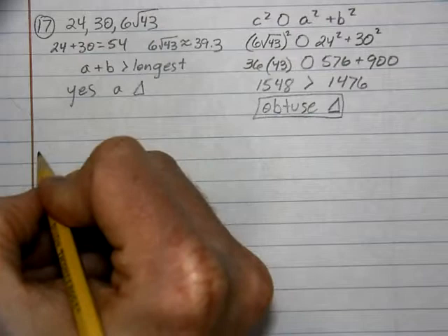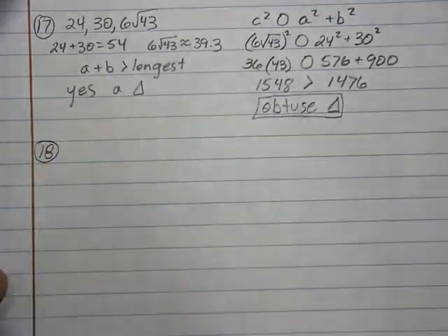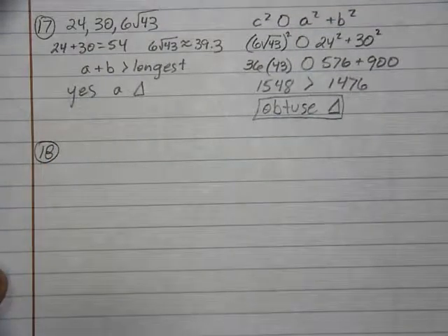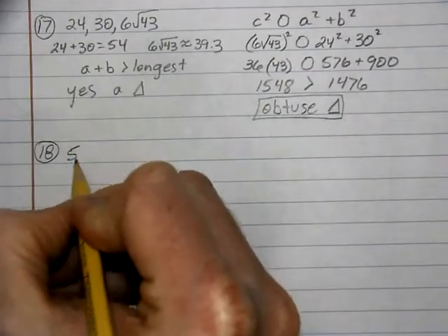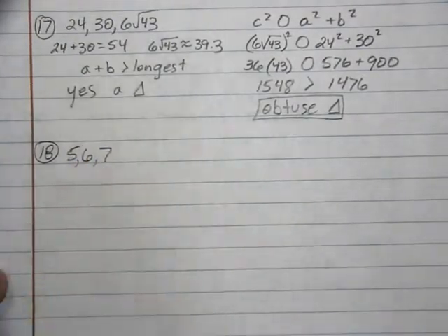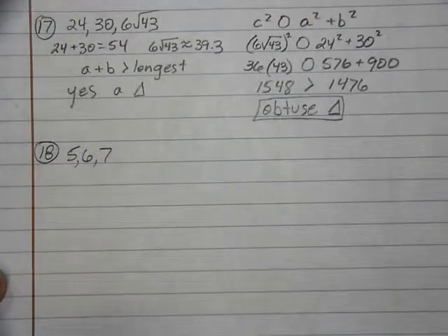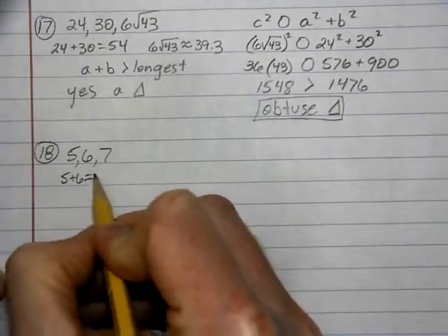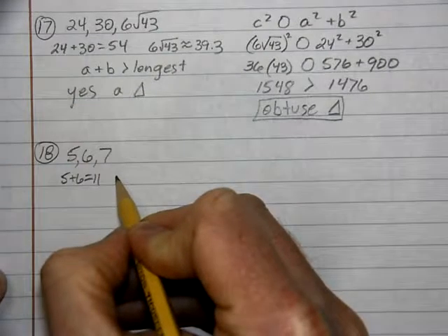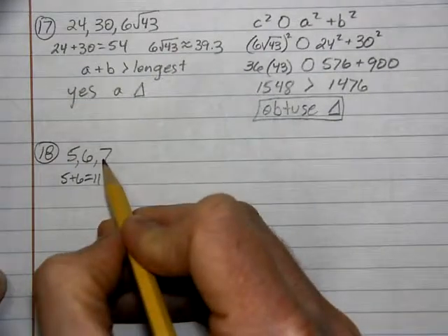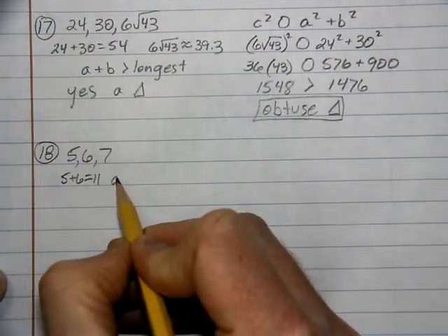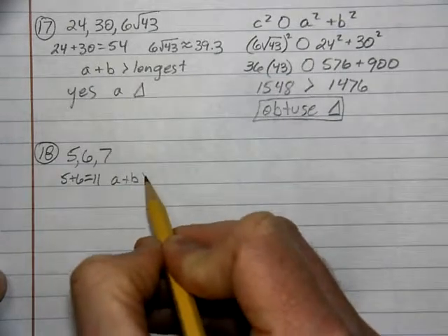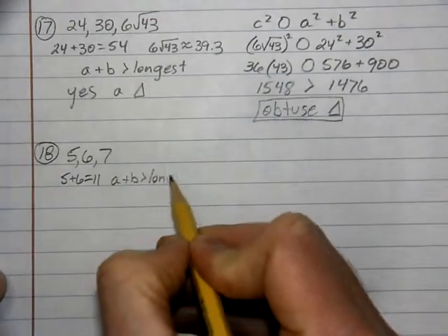Number 18. We got 5, 6, and 7. So we see that 5 and 6 equals 11. And of course 7 is the other one. So the A plus the B is obviously greater than the longest.